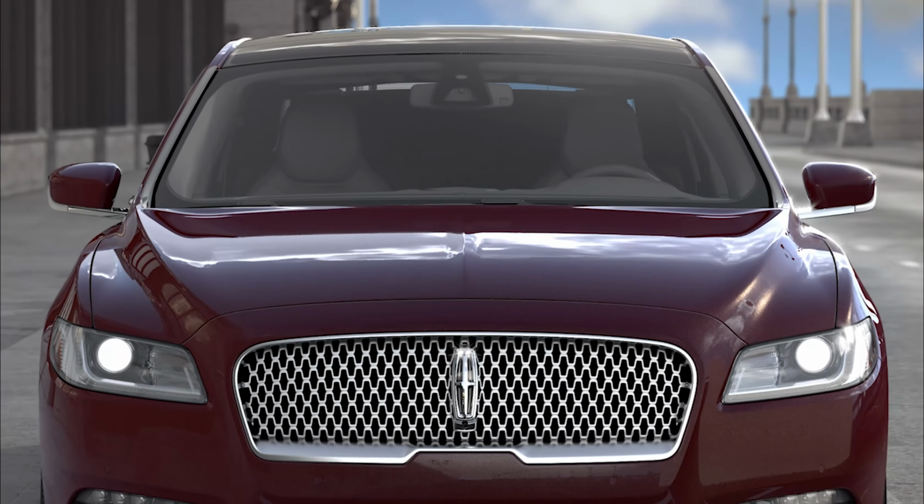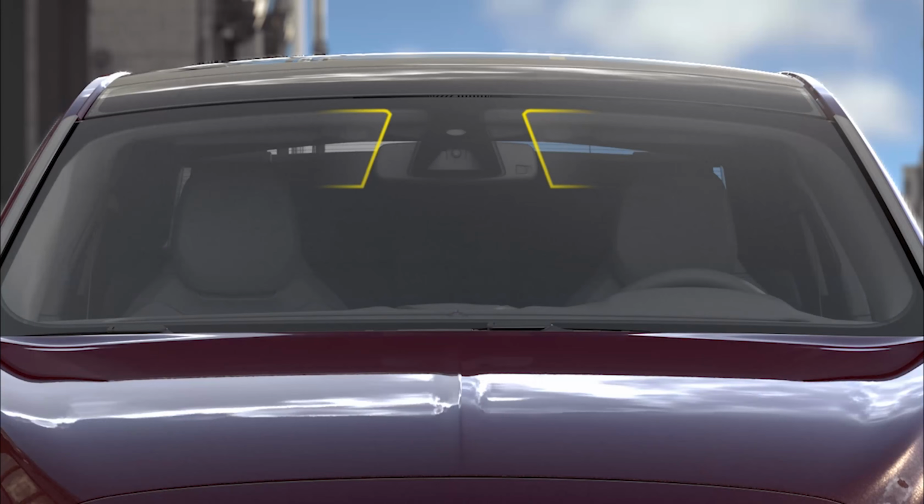One more thing. For owners who use a toll payment device, a convenient cutout in the windshield's infrared reflective coating on each side of the rear view mirror allows for easy detection of transponder signals.